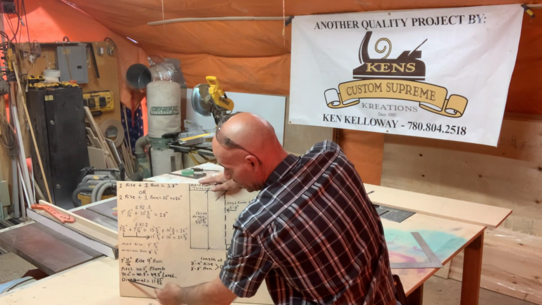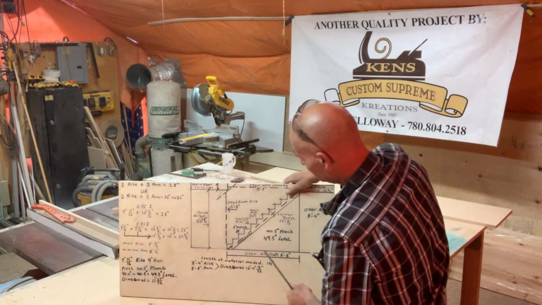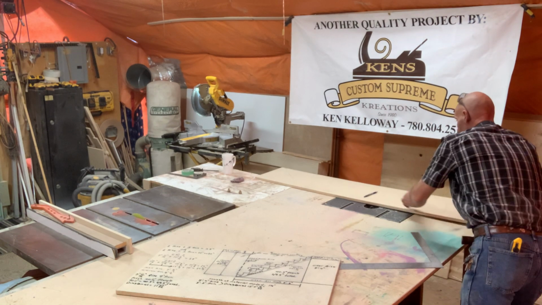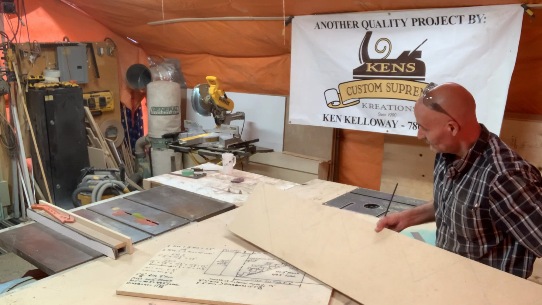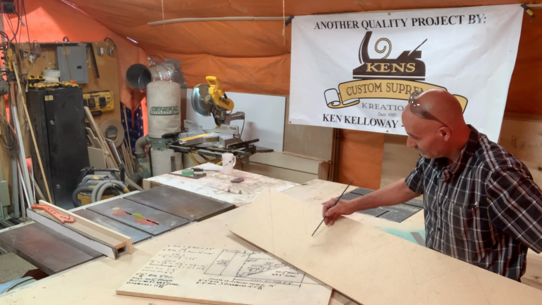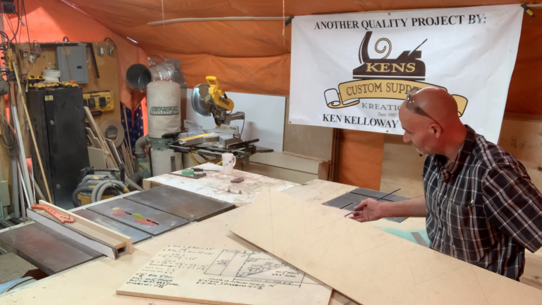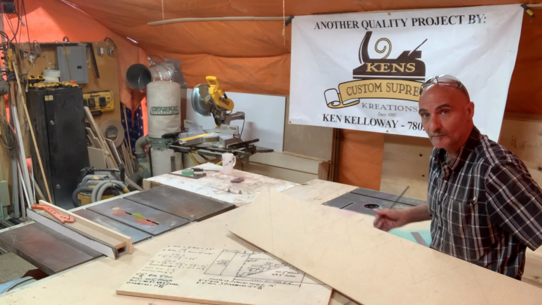And then the diagonal of this, because you can also get that diagonal, is what's from here to here, or from here to here. This length and this length is the same.